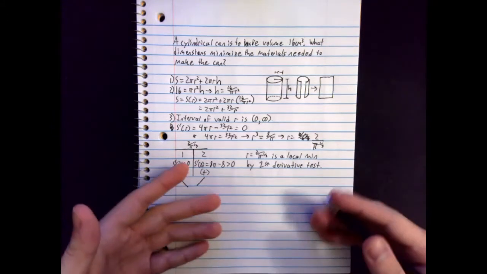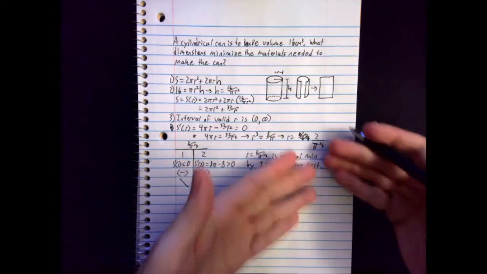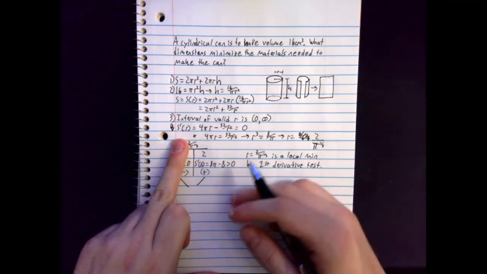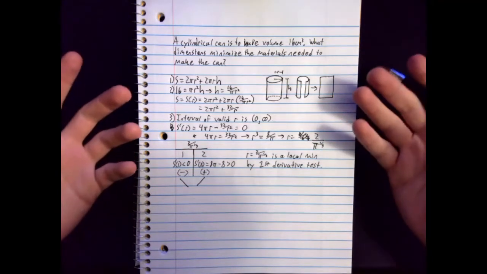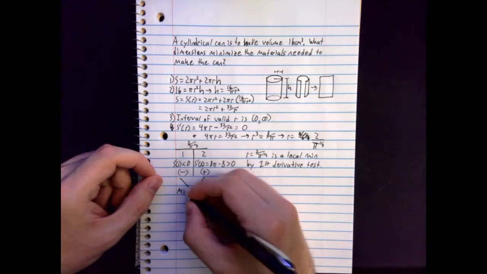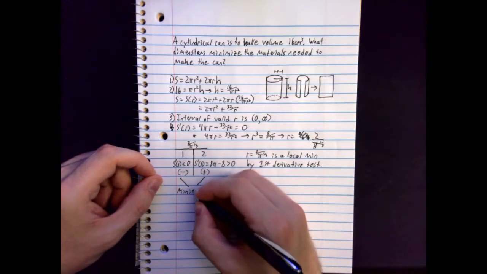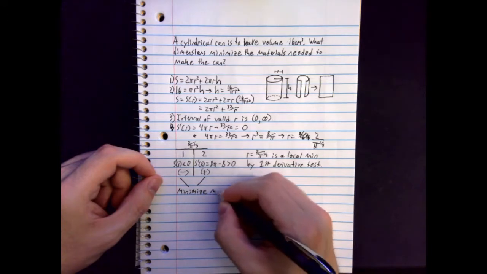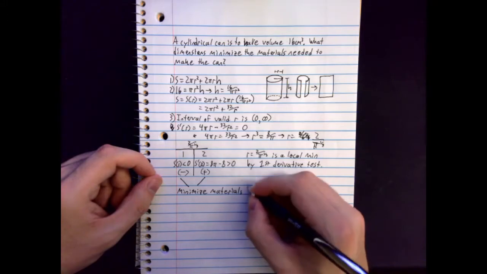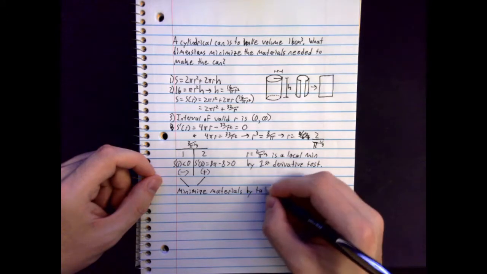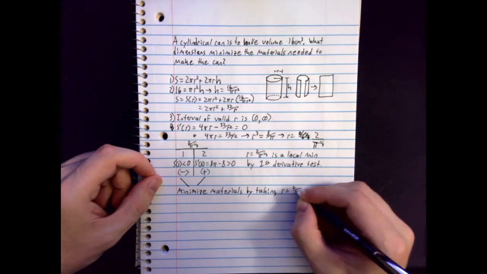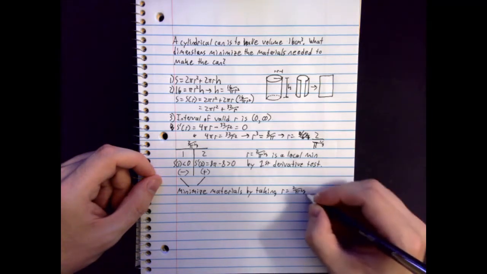And so it turns out that's actually the point which is minimizing my surface area, right? This is the only point at which it can be minimized. So minimize materials, just phrase it in the way of the problem, minimize materials by taking r equal to 2 over pi to the 1/3.